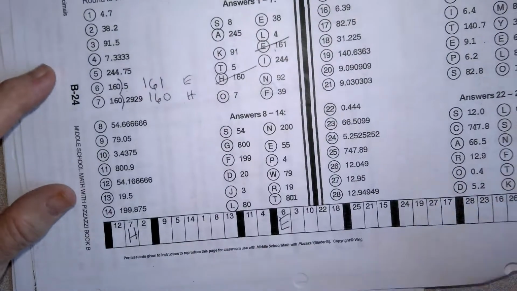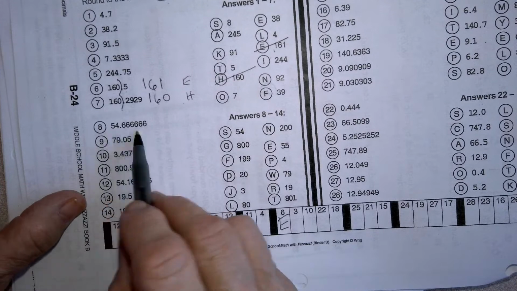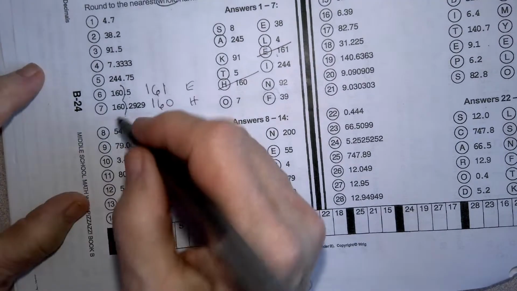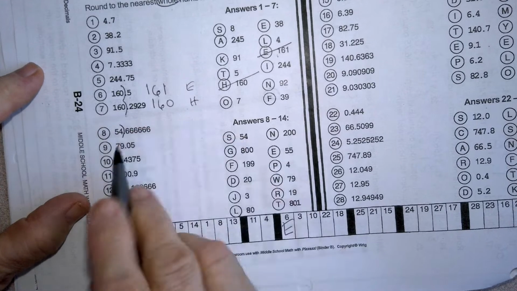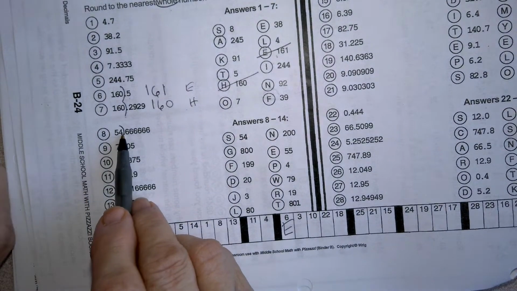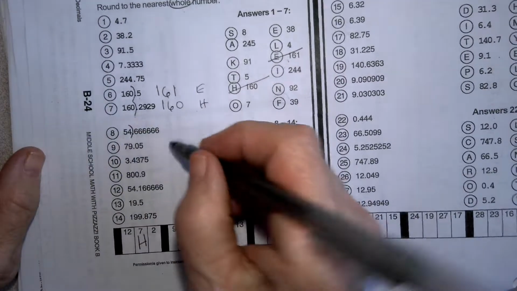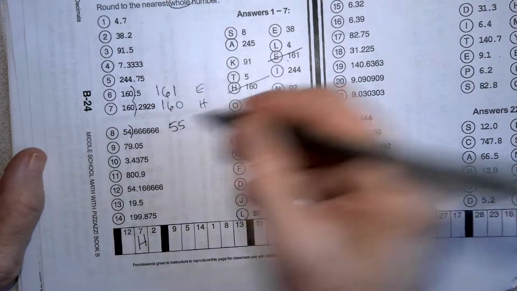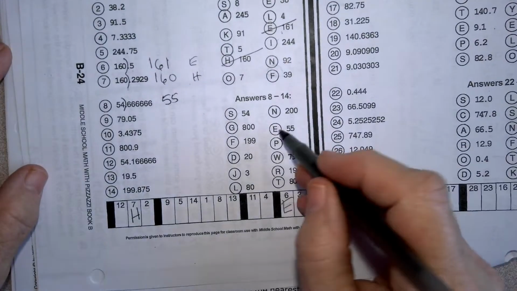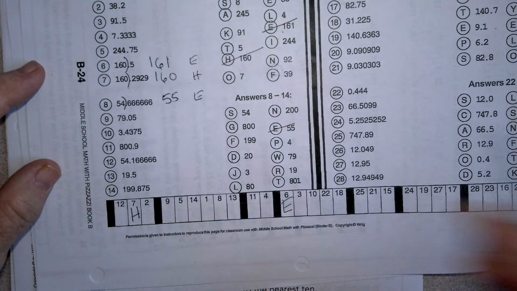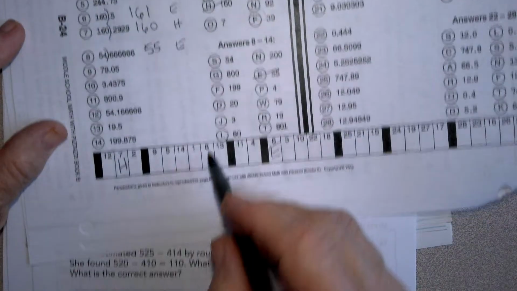And we'll do one more. Where's the nearest whole number? On the number 8. At the 4. So is this going to be closer to 54 or 55? 55. Very good, 55. So it's 55, and those answers are down here somewhere, and it's right here. So it's the letter E. So wherever you see the number 8, which is right here.